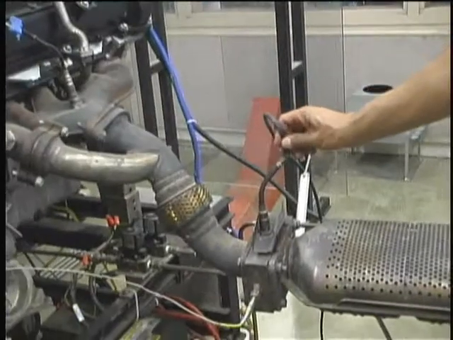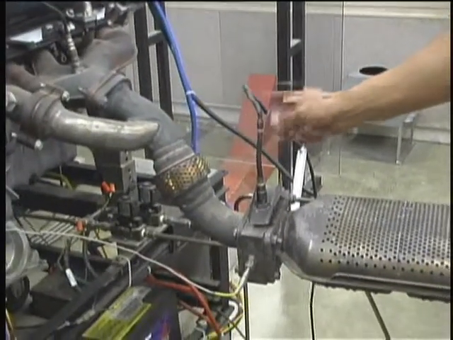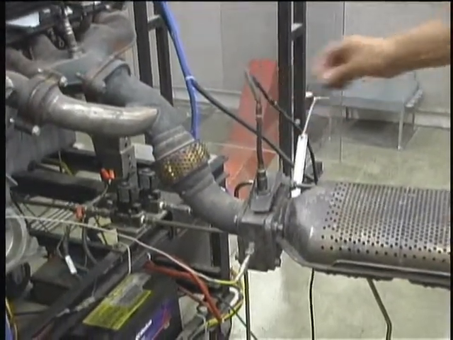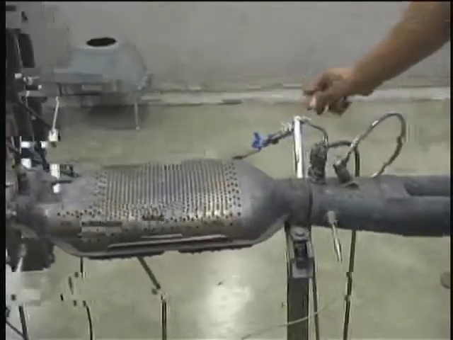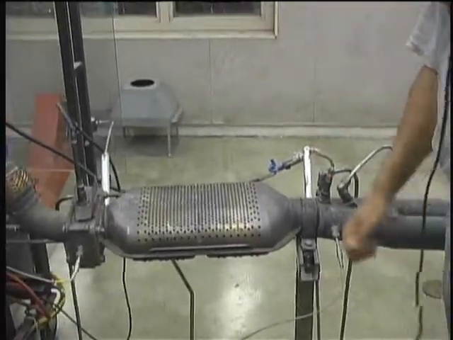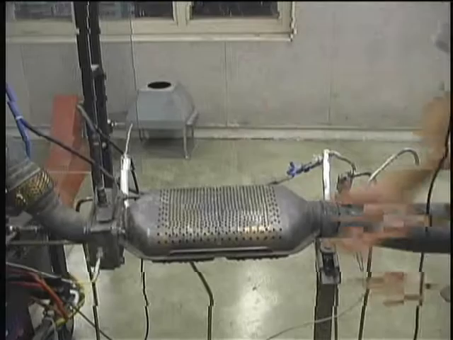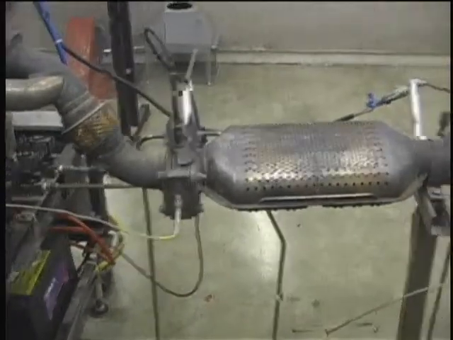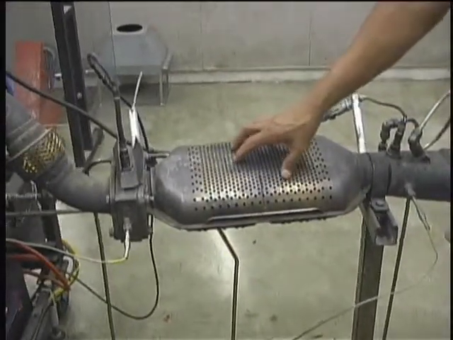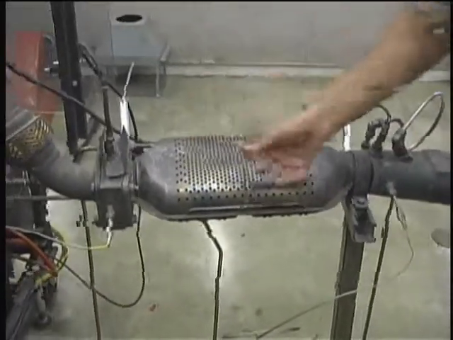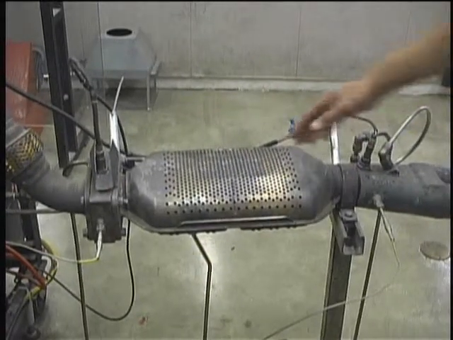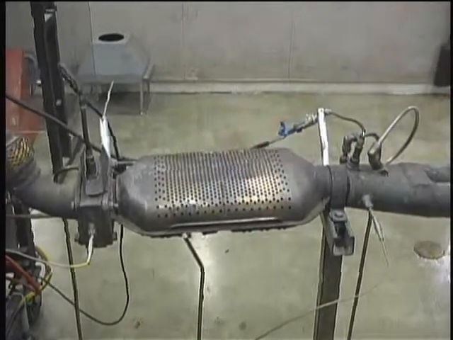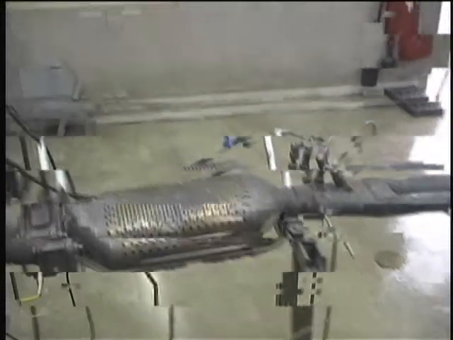Right here is your lambda meter to measure your air-to-fuel ratio. This one's your O2 sensor that's hooked up to the actual engine. We have misters to cool off the exhaust. We also have thermocouples. But the most important thing is the catalytic converter, to measure your fuel emissions exhaust. That's it.